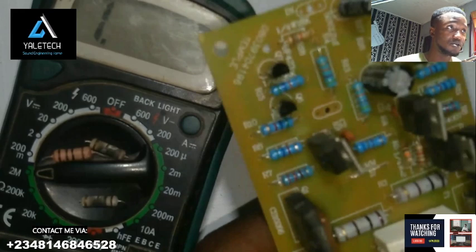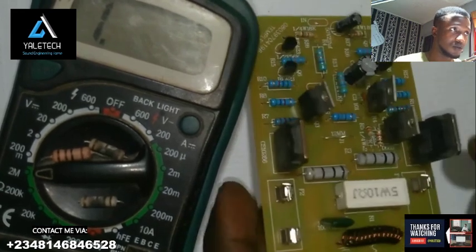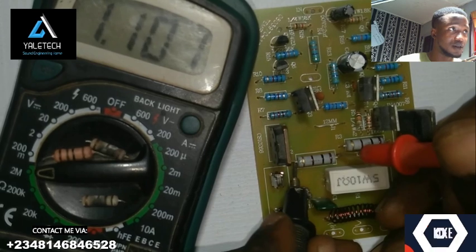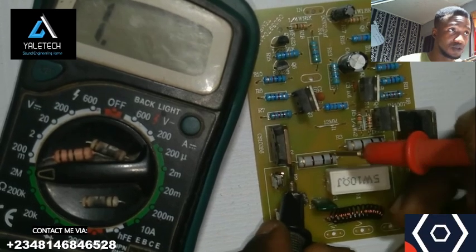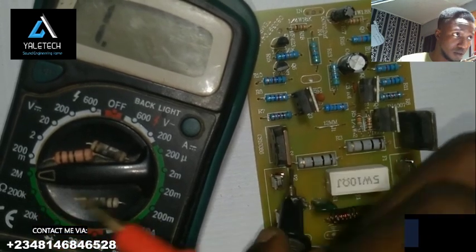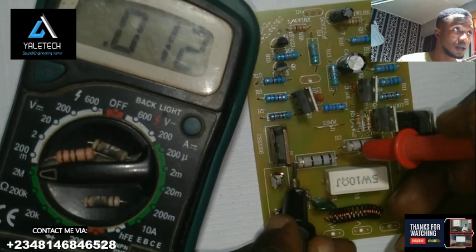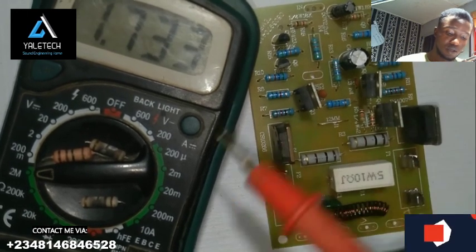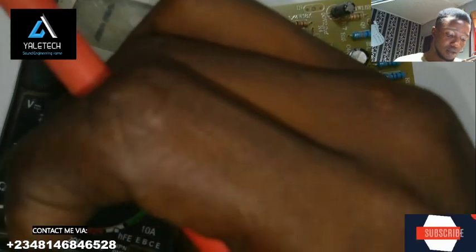Let's find the value of these resistors here. Remember it's not polarity sensitive, so I'm currently at the 2 million range. Let's test. You see, this is 0.000, so that tells you it's below that area. Let's check.